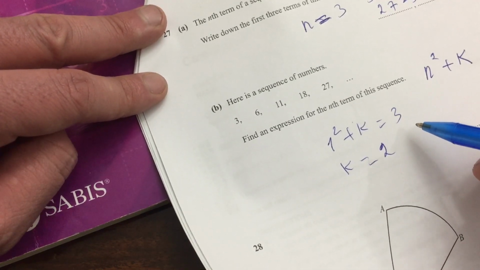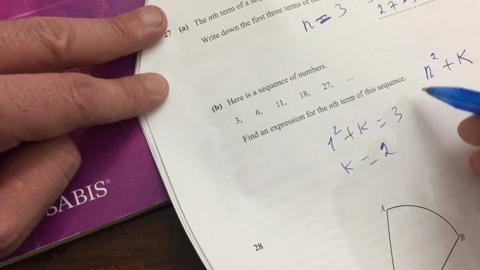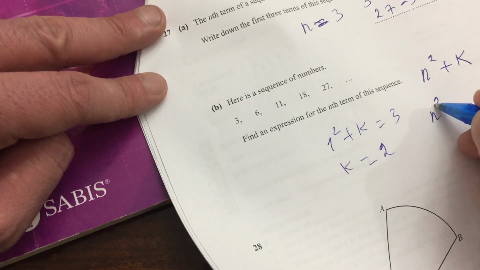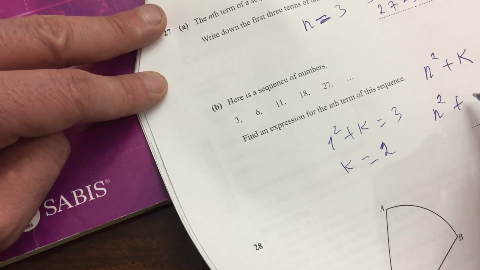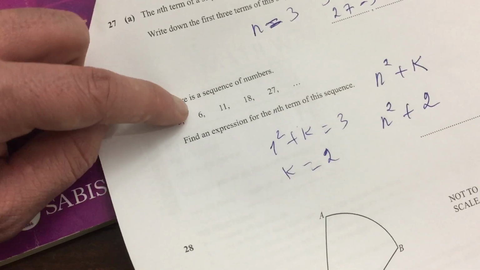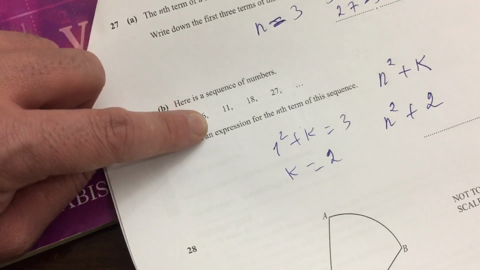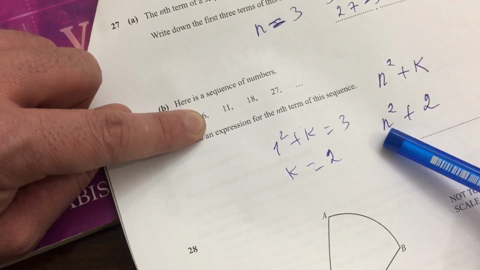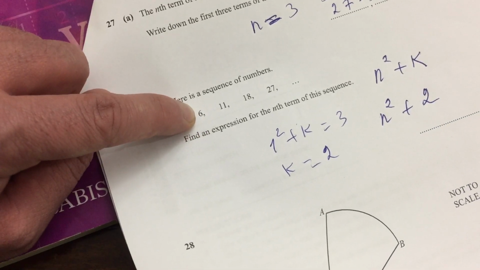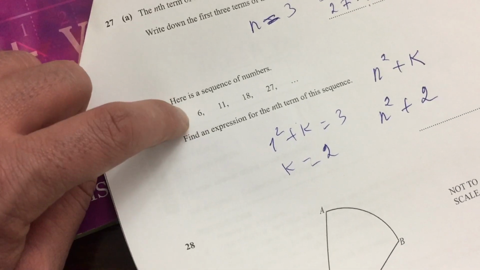Then we can write the expression for the nth term of this sequence: n squared plus 2. If n equals 2, 2 squared plus 2 equals 6.